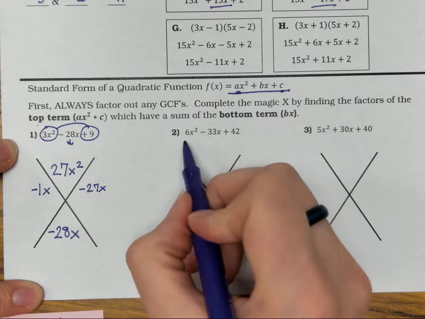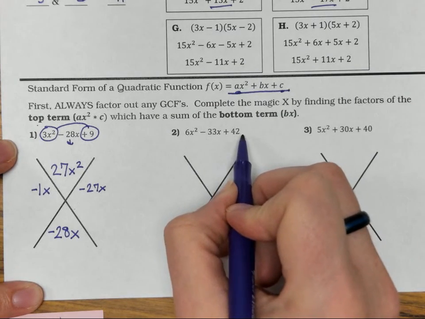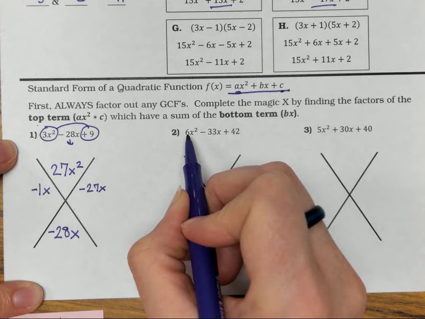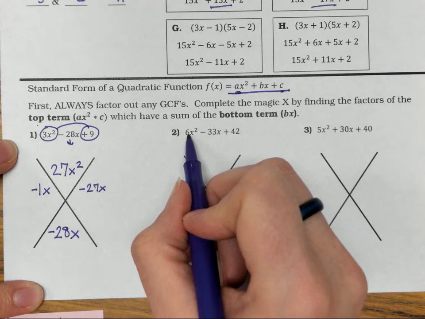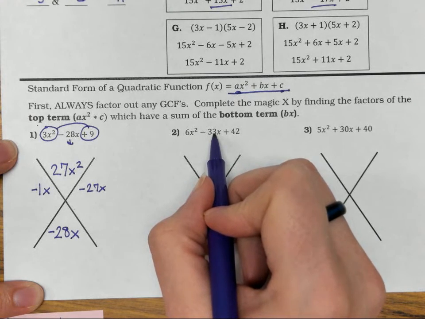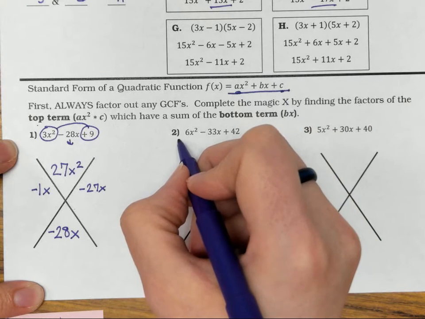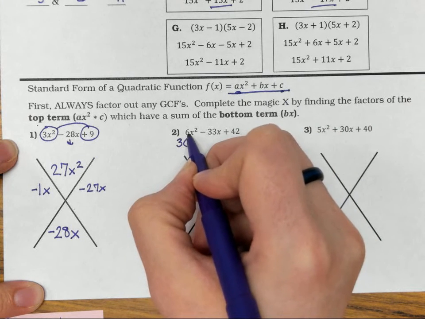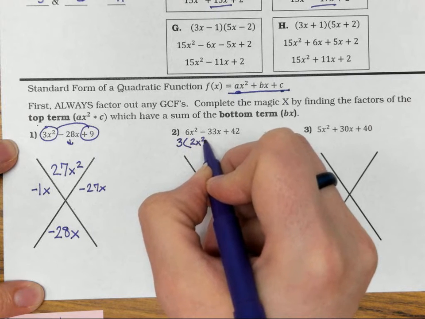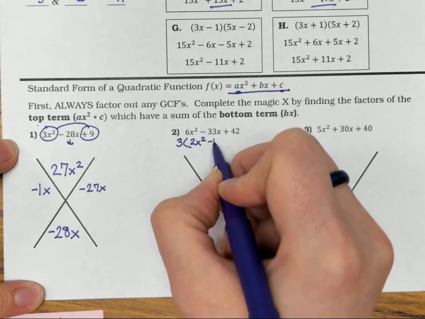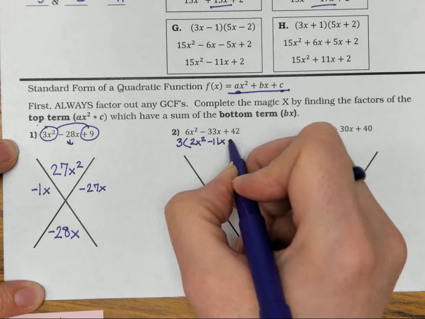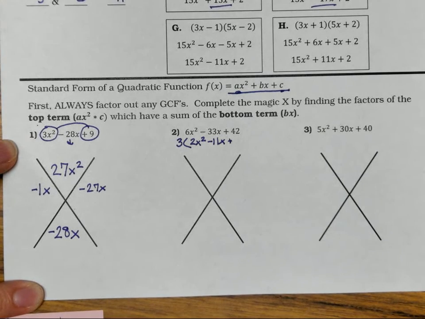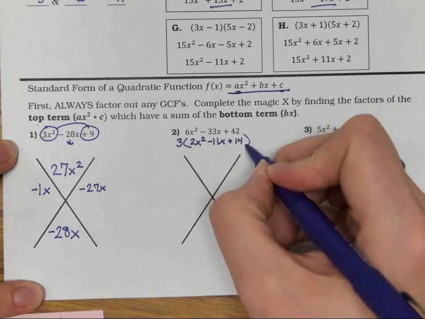On number 2, I have to, again, check for a greatest common factor. 6 doesn't go into 33, but 3 goes into 6, 3 goes into 33, and 3 goes into 42. So I'm going to pull out the 3. I'm going to divide, and I get 2x squared. Divide by 3 again, I get negative 11x. And I divide by 3, and I get positive 14.